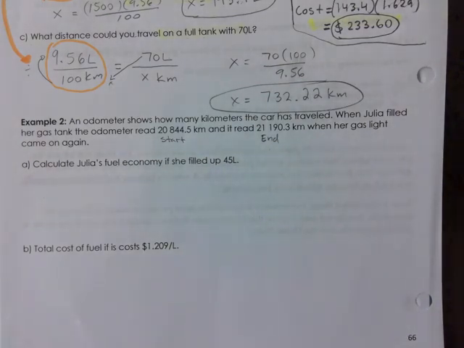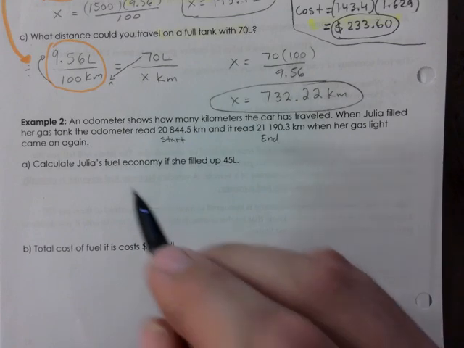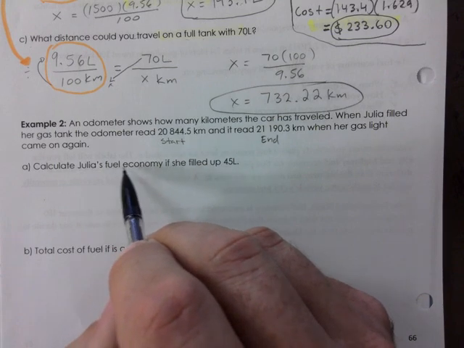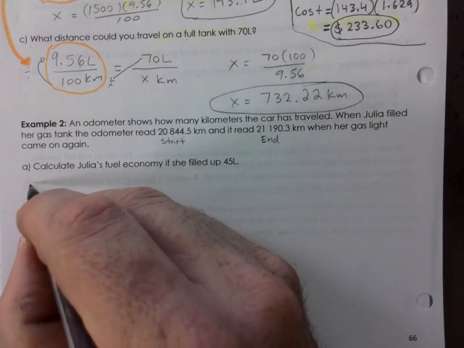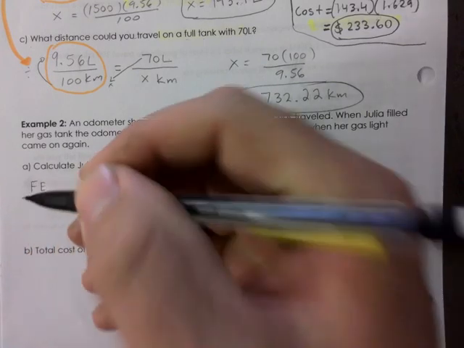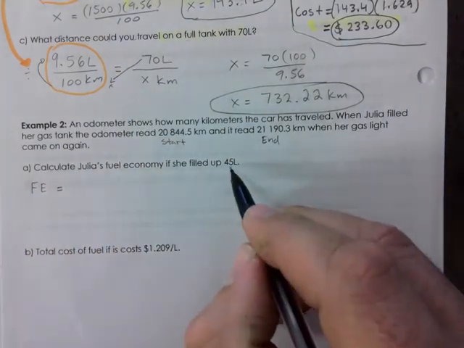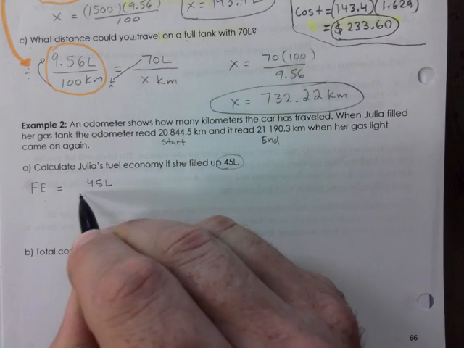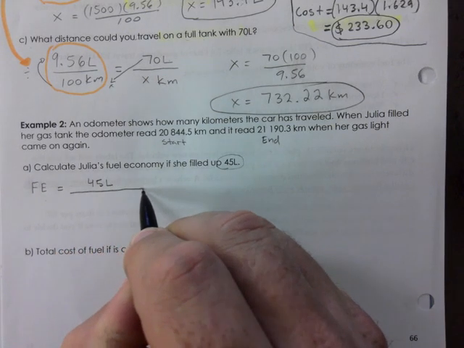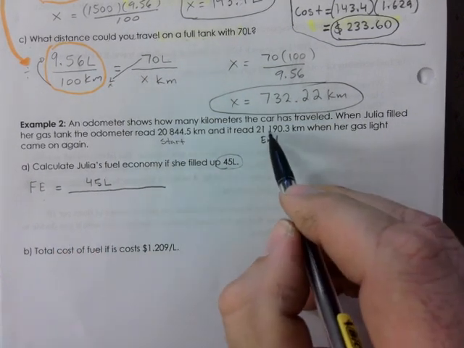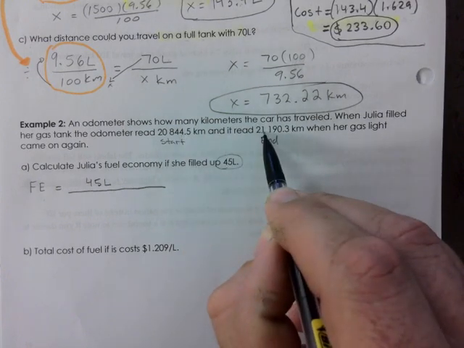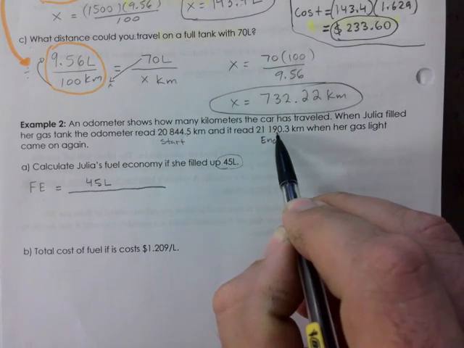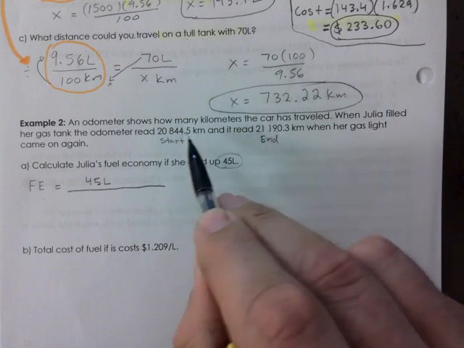Just because of time, I'm going to have to cut you off here. Sorry about that. So calculate Julia's fuel economy. So that means you need to actually figure out what it is. So fuel economy is liters. She filled up 45 liters, right? So that's right there. And watch the denominator. It's going to look a little different. The denominator is going to be the difference between these two numbers, right? Because she records it at first, and then she drives a bunch, and now it's this. So it's the difference, right, that happened there.